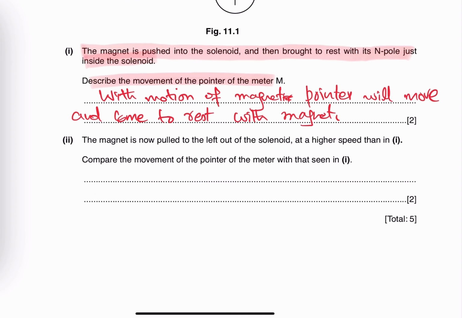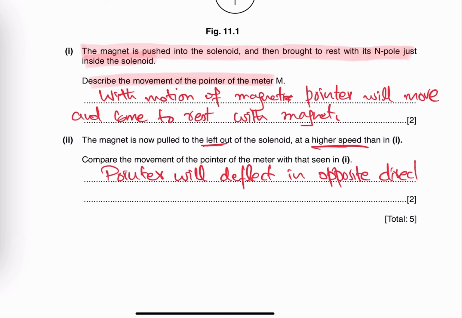The magnet is now pulled to the left out of the solenoid at a higher speed. Okay, so there are 2 points: it's in the opposite direction and it is at a higher speed. Compare the movement of the pointer of the meter with that seen in 1. Now due to the opposite direction, its deflection will be opposite, so the pointer will deflect in the opposite direction.